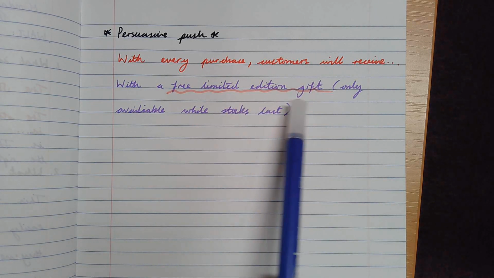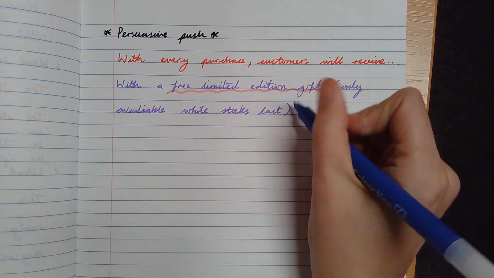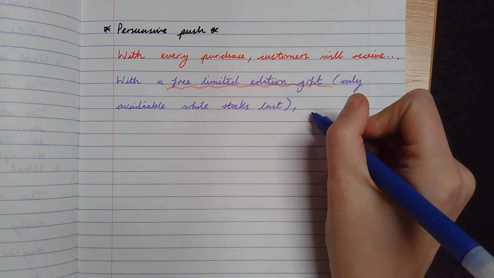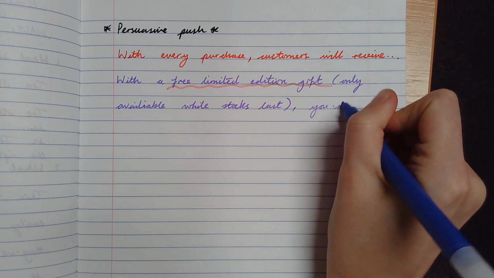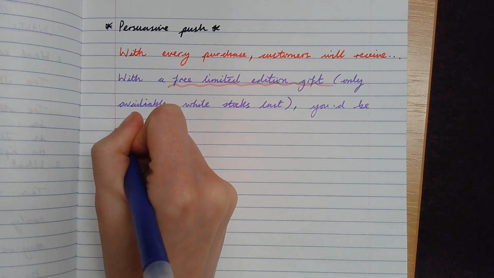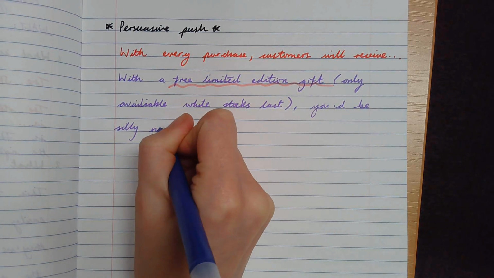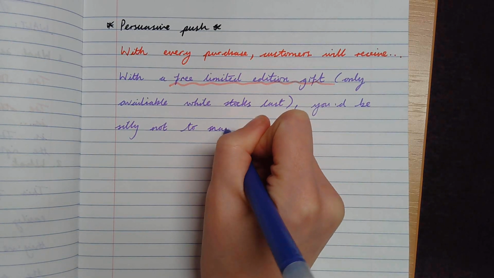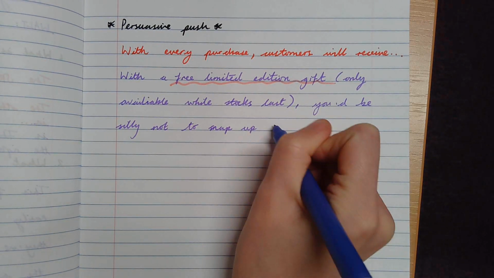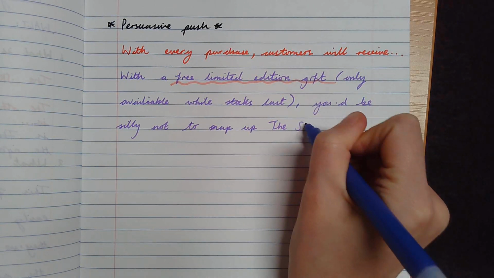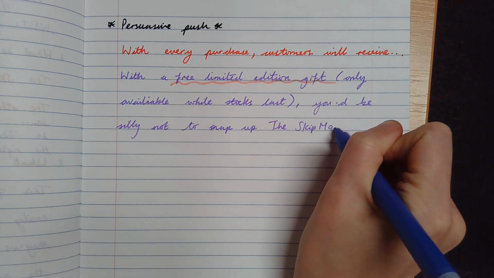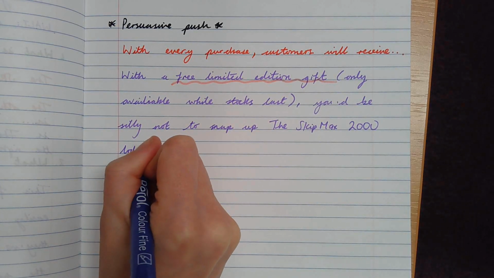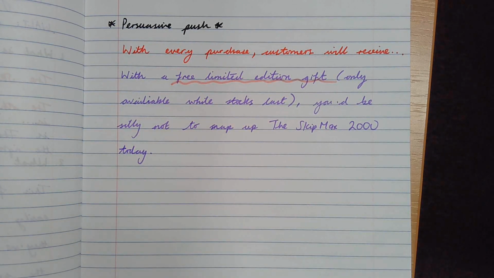With a free limited edition gift, only available while stocks last, you'd be silly not to snap up, really informal language, snap up the Skip Max 2000 today. Full stop.